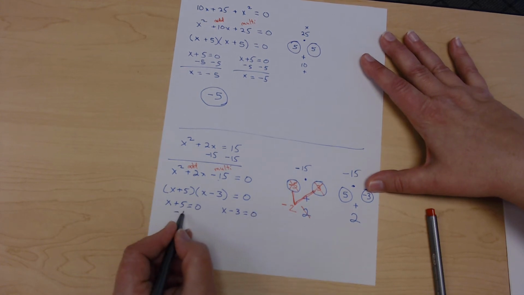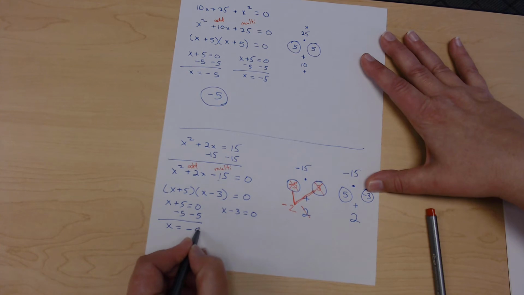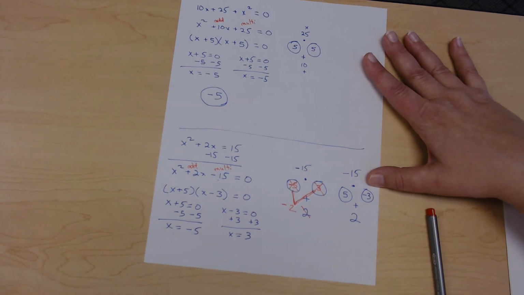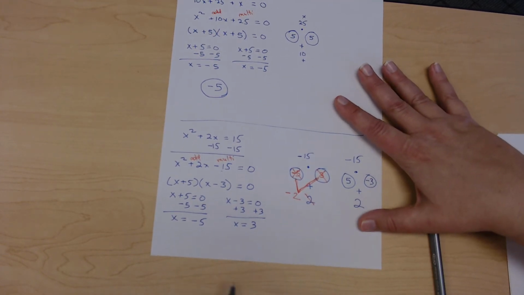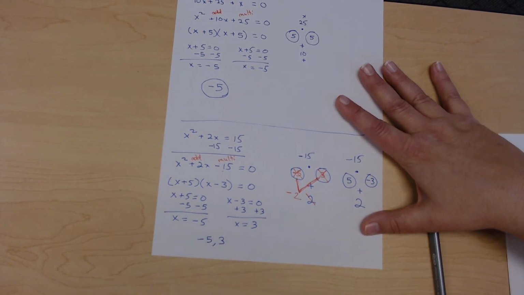Okay. Subtract 5. So notice my final answer is the opposite. Negative 5. My final answer is the opposite, 3. Okay. So this would be one where I would do negative 5, comma 3. I would be back to putting my answers with a comma.